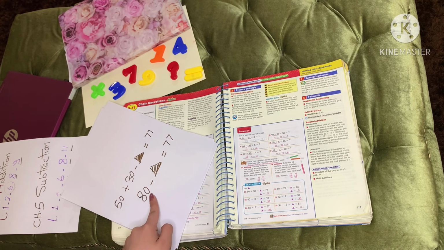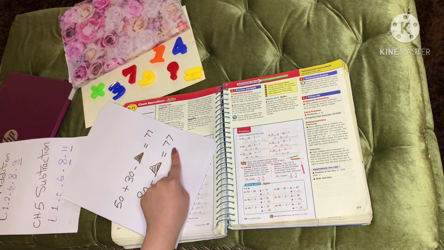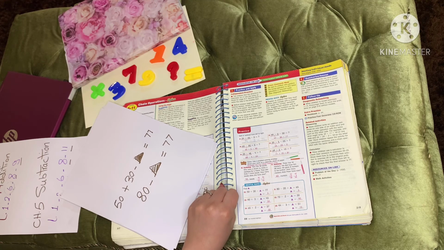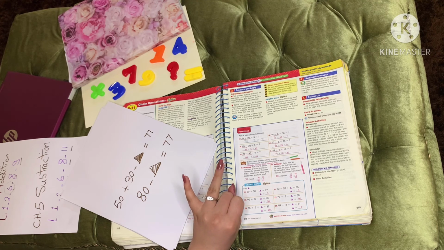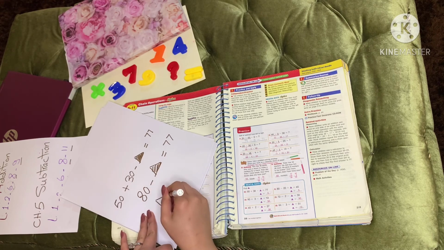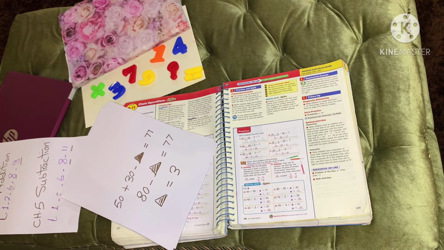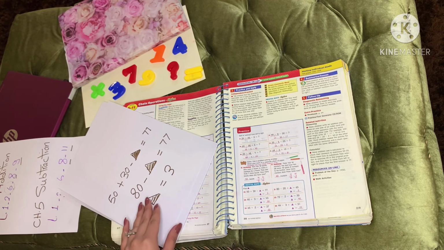Minus, this means I will go back. Count back. How many steps will I go back to reach 77? Now go back with me. Put 80 in your mind and go back. It will be 79, 78, 77. So I go 3 back. So the triangle equals 3. Understand? Okay, all this is mental math.